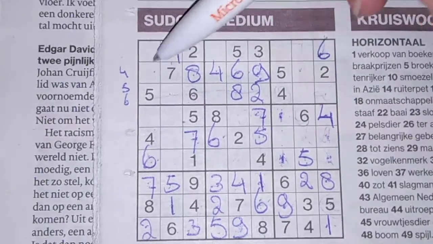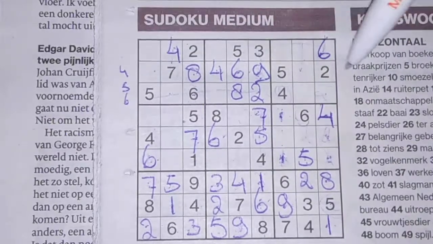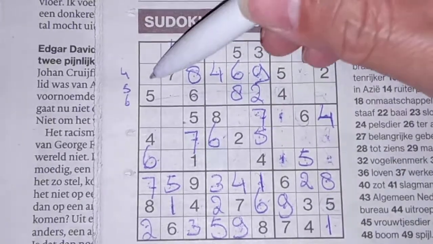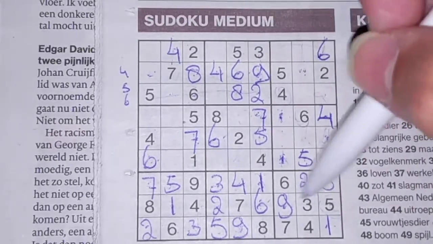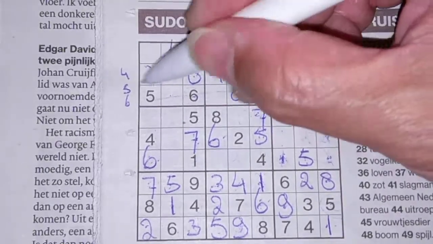Two numbers left in the second row. The numbers are the 1 and the 3. We see here 3. No 3 there. 3 should be here, and the 1 goes there.